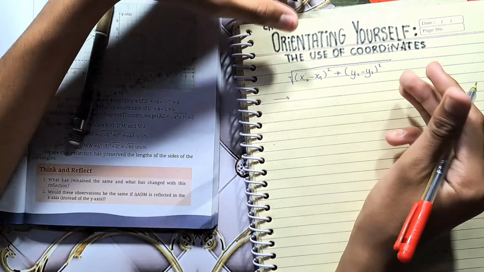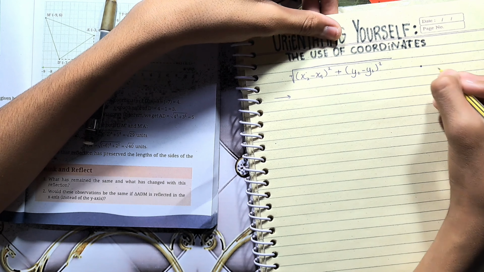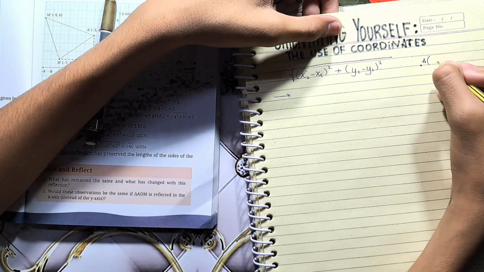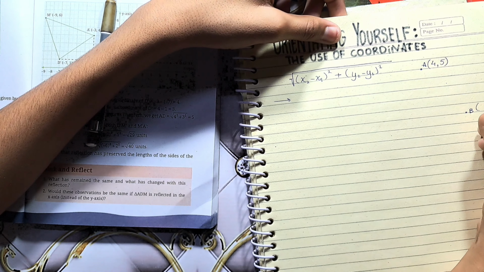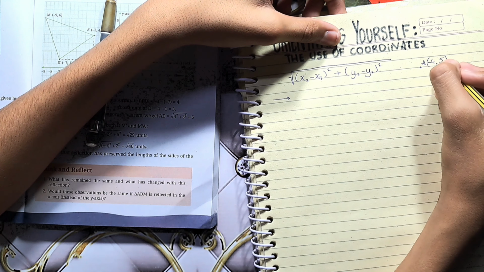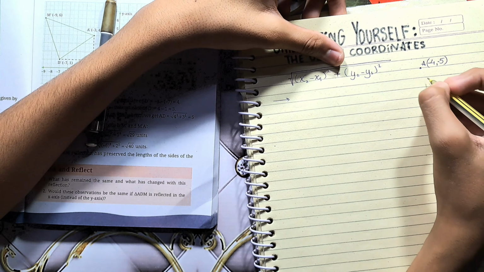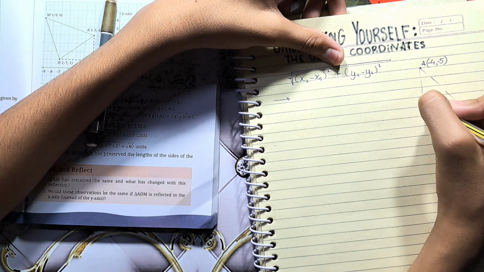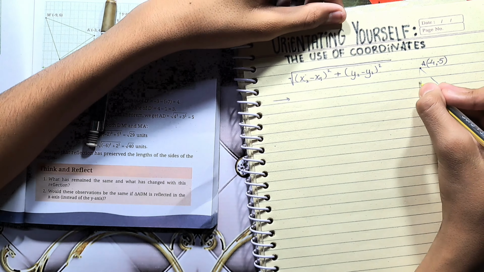To derive this formula, we have to simply see some points. This is point A, this is point B. Coordinates of point A are 4, 5, and coordinates of B are 6, 9. We will take them in minus. We have to determine the distance between these. Firstly, we will determine this, and to use the Pythagoras theorem, we will determine this.